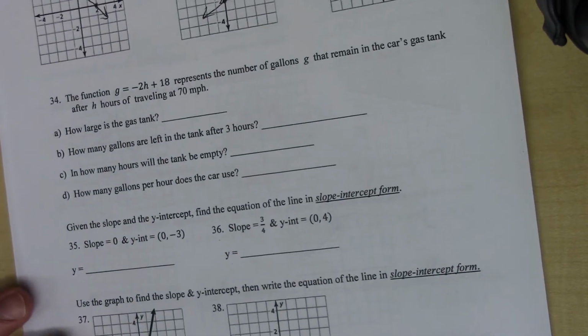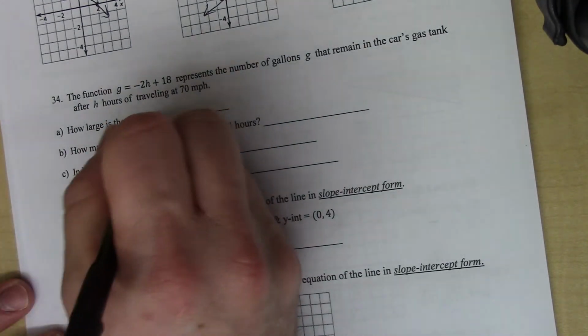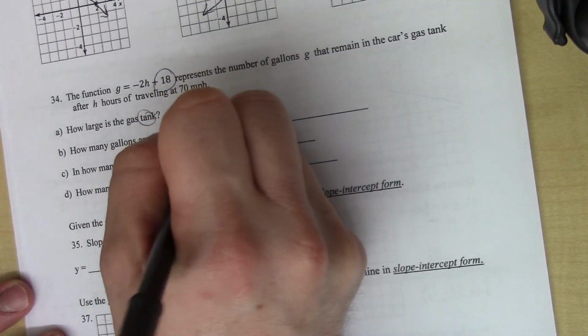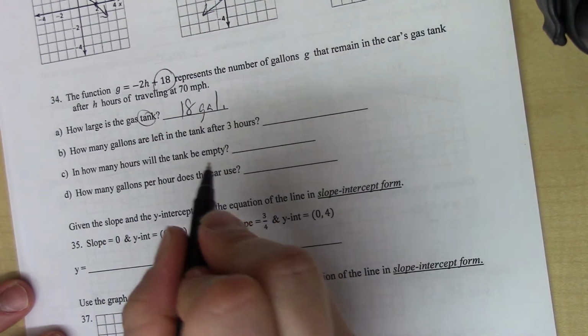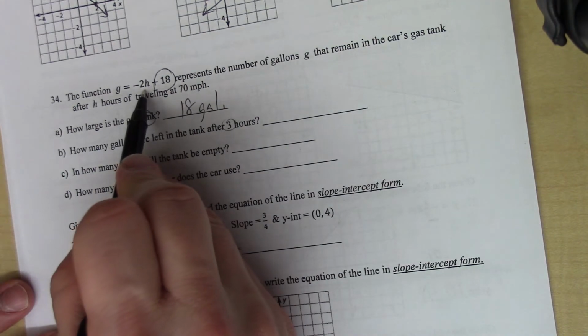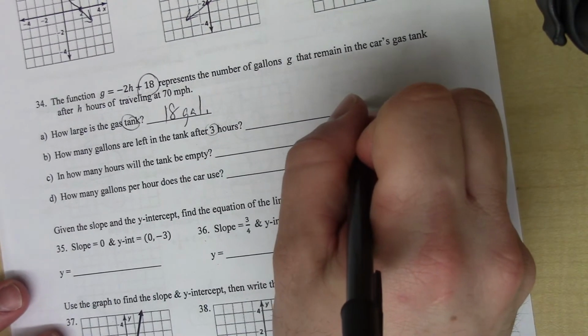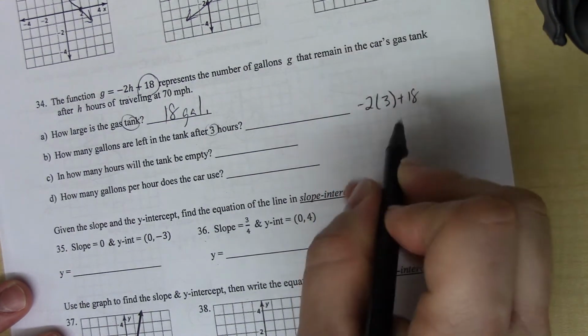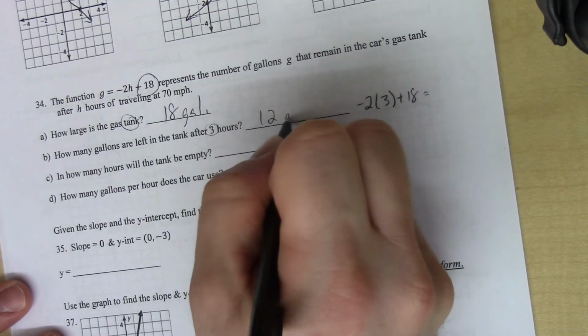This one seems to get you guys. It is not that hard. How large the tank is, what we start at, it's the y-intercept. It's just 18 gallons. Okay. How many gallons are left after 3 hours? Well, look, H is hours, so this is just plugging it in, right? This is just negative 2 times 3 plus 18, which is 12 gallons.